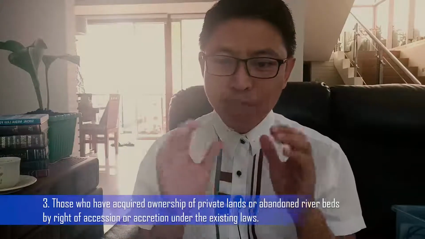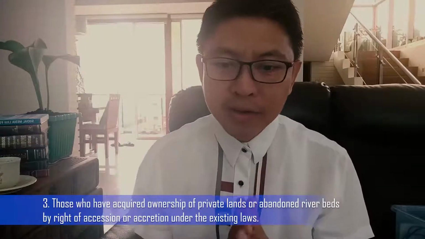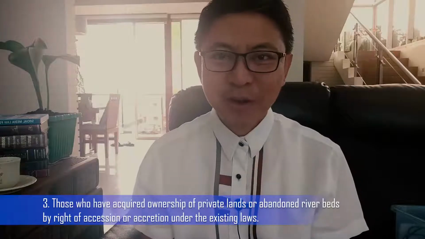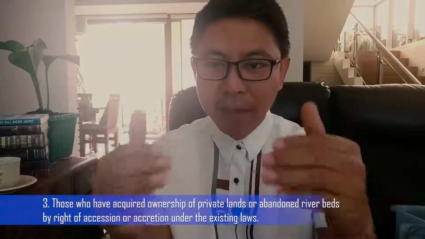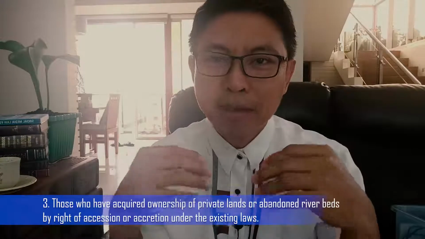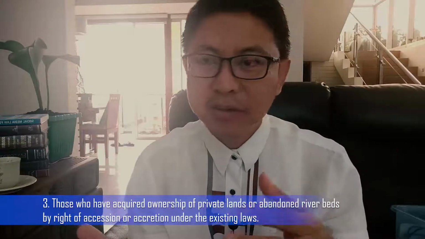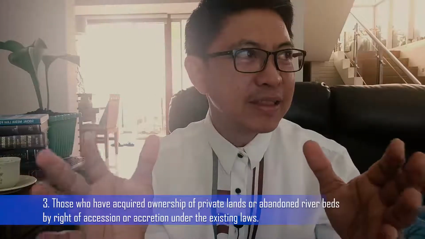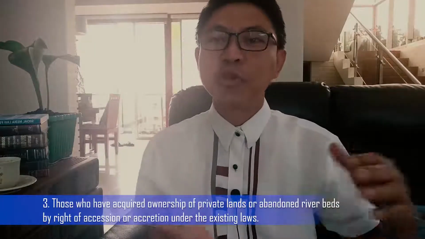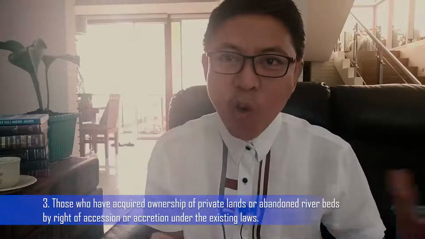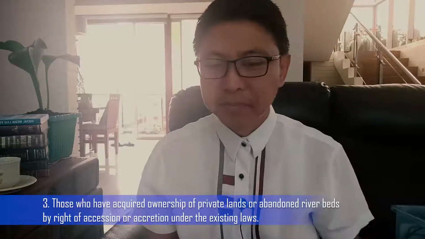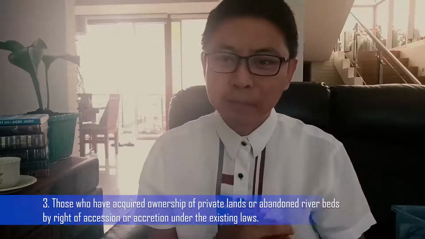Okay? Number 3, those who have acquired ownership of private lands or abandoned riverbeds by right of accession or accretion under existing laws. Okay? Ano din ito? Specific ito eh. So meaning, ang land ay malapit sa river, malapit sa ilog. Okay? And by virtue of accession or accretion, this is again technical, no? Hindi natin ma-discuss ito ngayon dito, but the idea is nadagdagan ang lupa mo because of the natural flow of the water and deposits of the soil, okay? Sa current, di ba? So yung nadagdag na lupa na yan, okay?